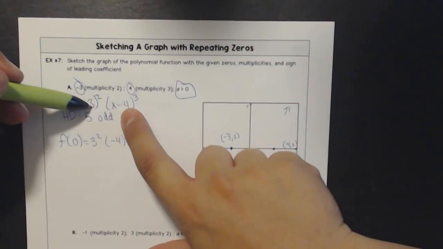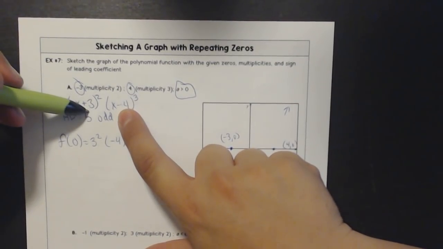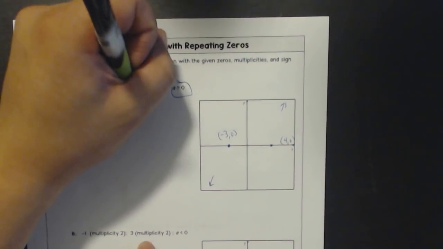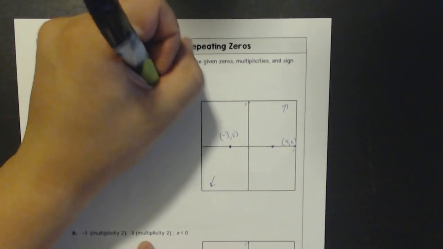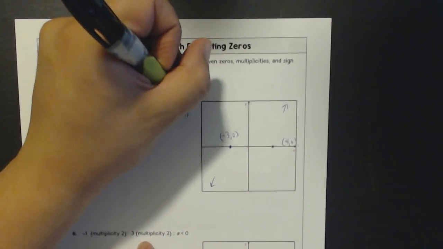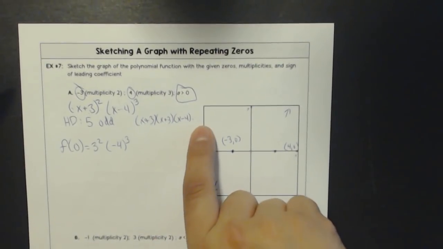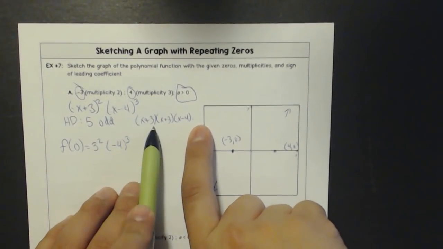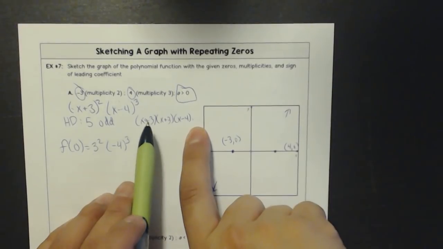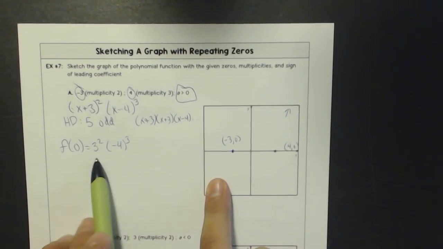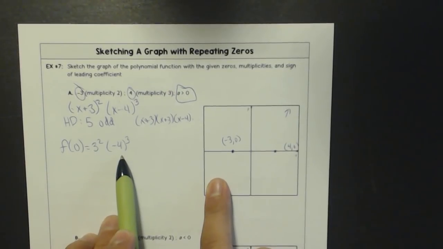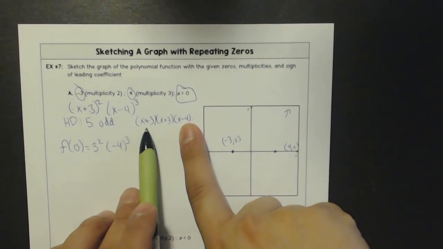If I FOIL this all out, the last term of x plus 3 times x plus 3 times x minus 4, and so on, continuing if I wrote it all out, in the end, the last term is just going to be the product of 3 times 3 times 4 times 4 times 4. So that's what I'm doing here, because all the other terms will have some kind of x.